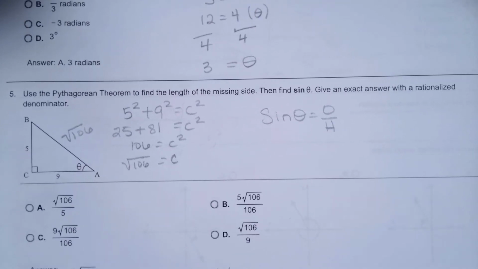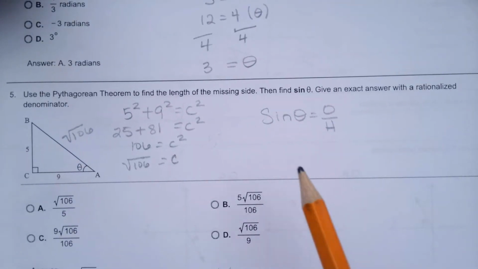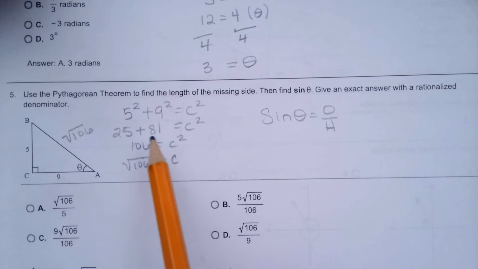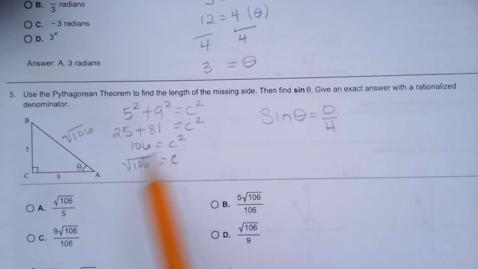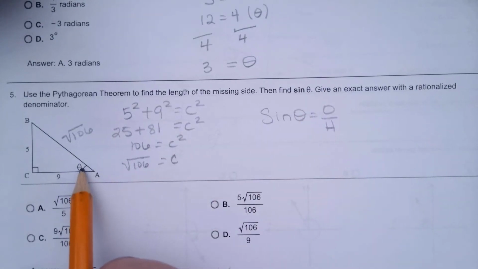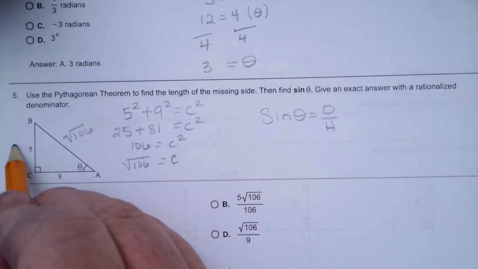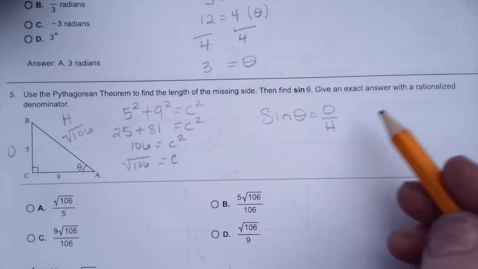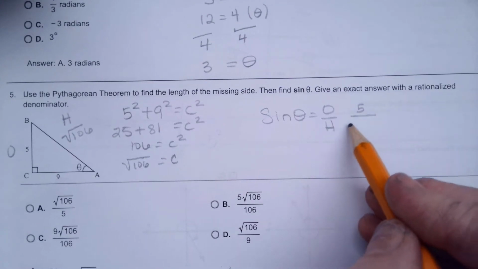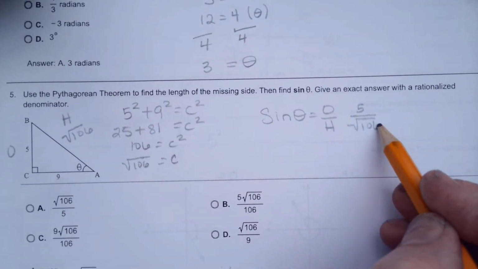Use the Pythagorean theorem to find the length of the missing side. So I've worked out the Pythagorean theorem here, and my answer is the square root of 106, so that's my hypotenuse. Then it asked me to find the sine. So theta is situated here. To find the sine, I'm going to need the opposite and the hypotenuse. And so that's going to be 5 over the square root of 106.